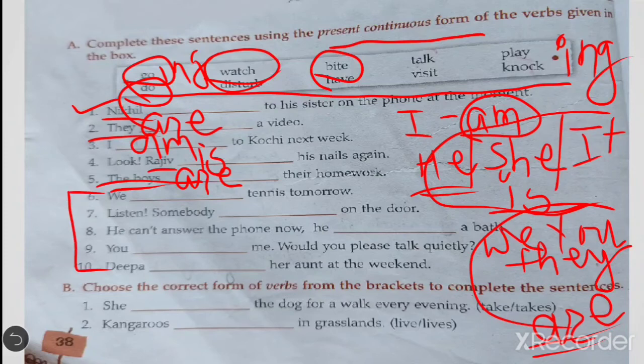Now look at the next exercise, B. Choose the correct form of verbs from the brackets to complete the sentences. Now here, you have to choose the correct form from this bracket to complete the sentence. She dash the dog for a walk every evening. Now she. So with she, s or es with the verb will come. So takes. She takes the dog for a walk every evening.